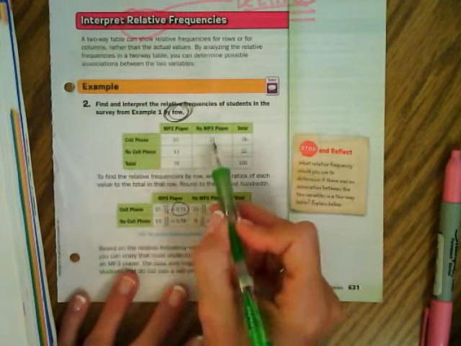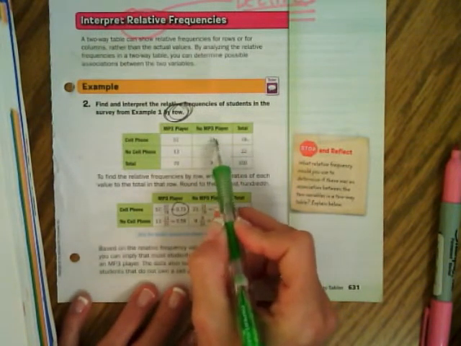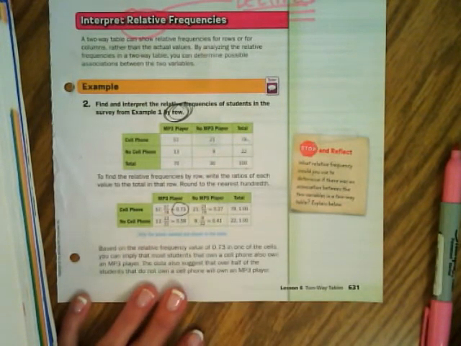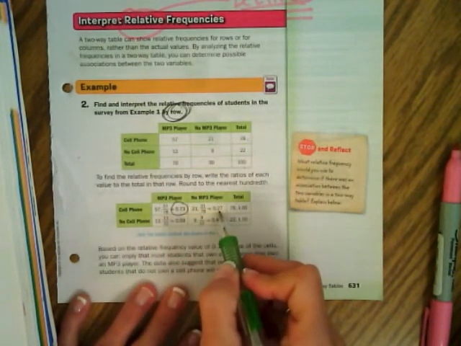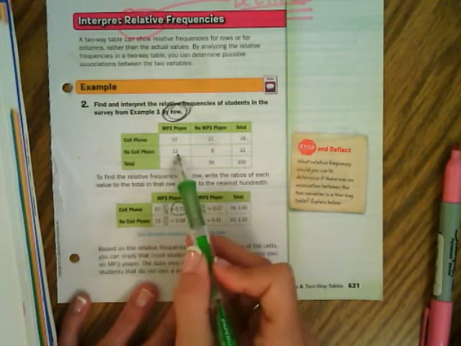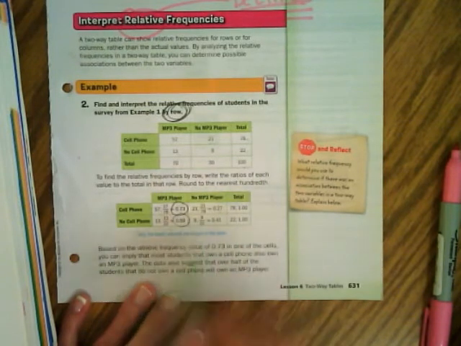Okay, so then if I want to find the no MP3 and cell phone, it's 21 out of the 78, which is represented here. Okay. No cell phone is 13 out of 22, so it's 0.59.